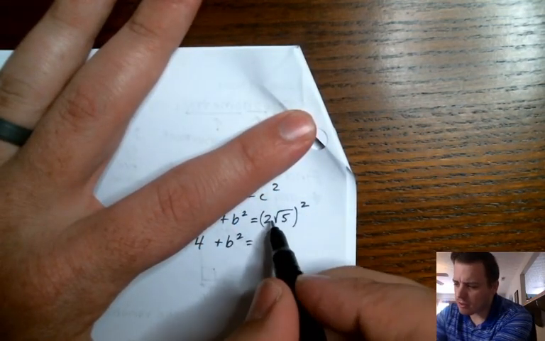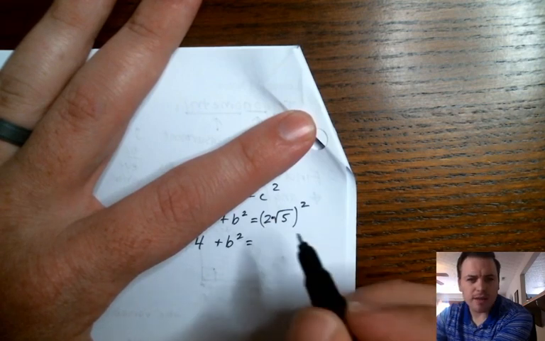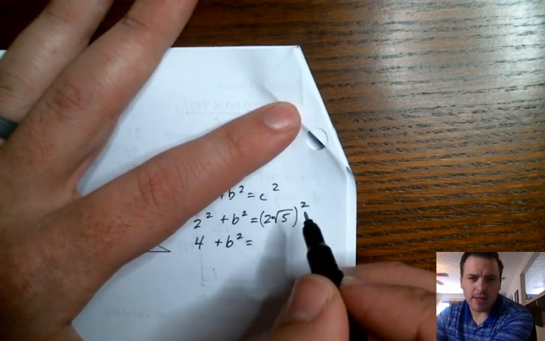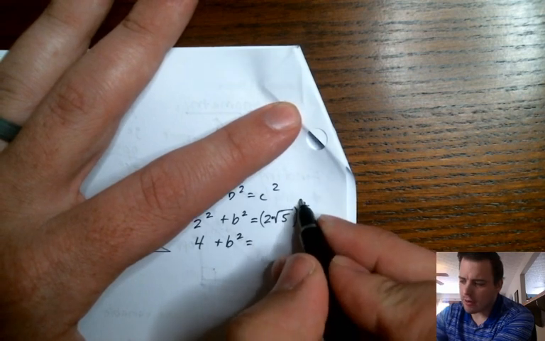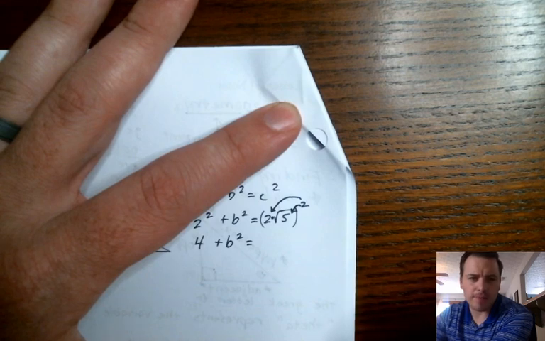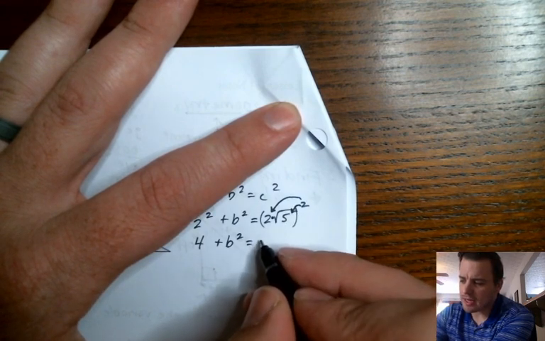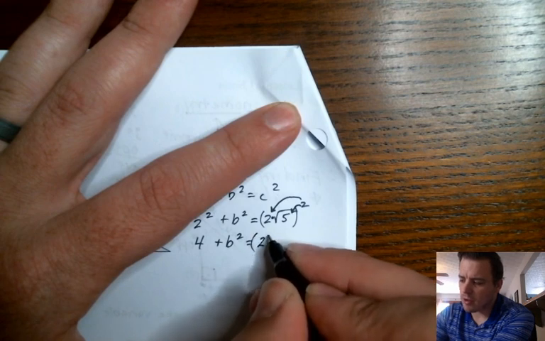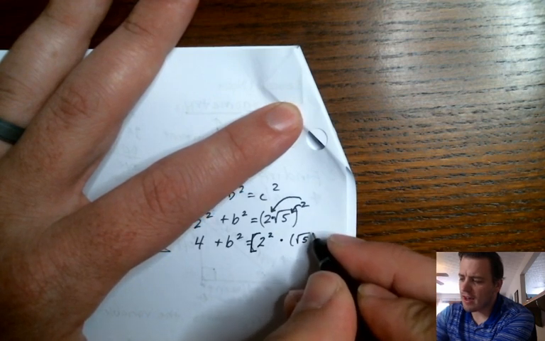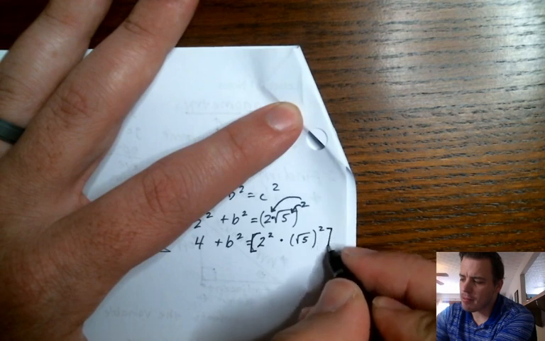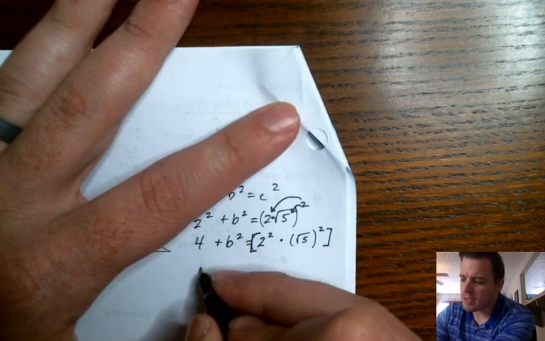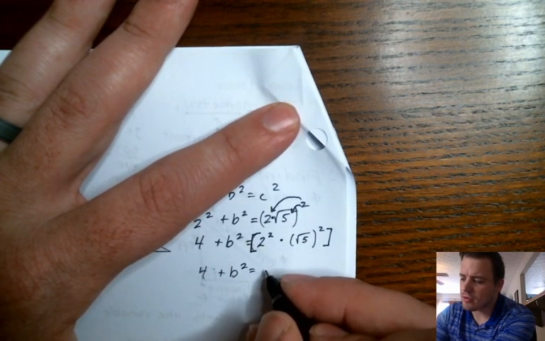Remember what this is called? There's a multiplication sign right there between those. This is called a power of a product. You've got to know your exponent rules, okay? This is a power of a product. So you have to raise the square to here, and you have to raise the square to there. So this would actually look like 2 squared times radical 5 squared. That's the way it looks if we were to break it down. It has to go to both of them. So then I have 4 plus b squared is equal to 4.